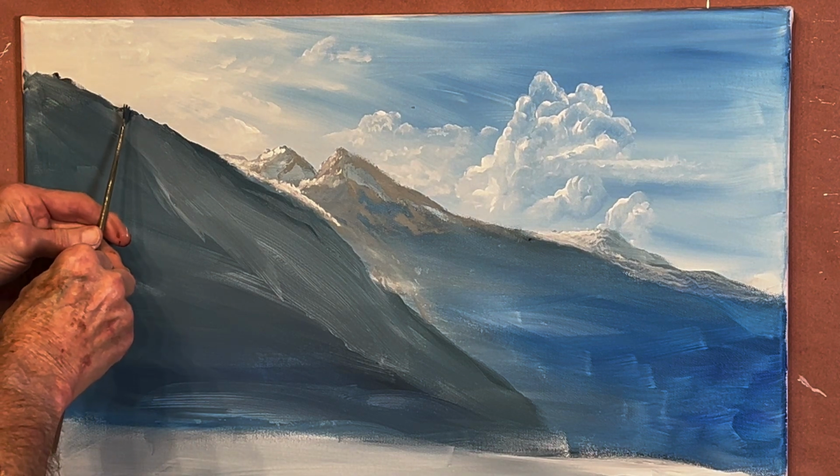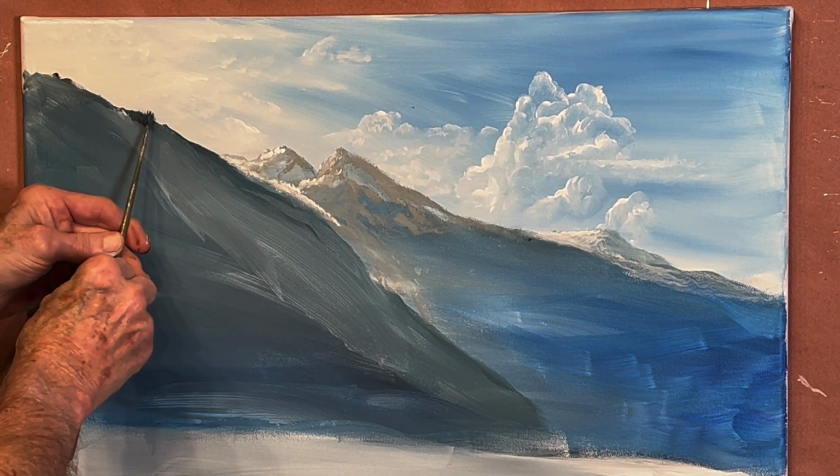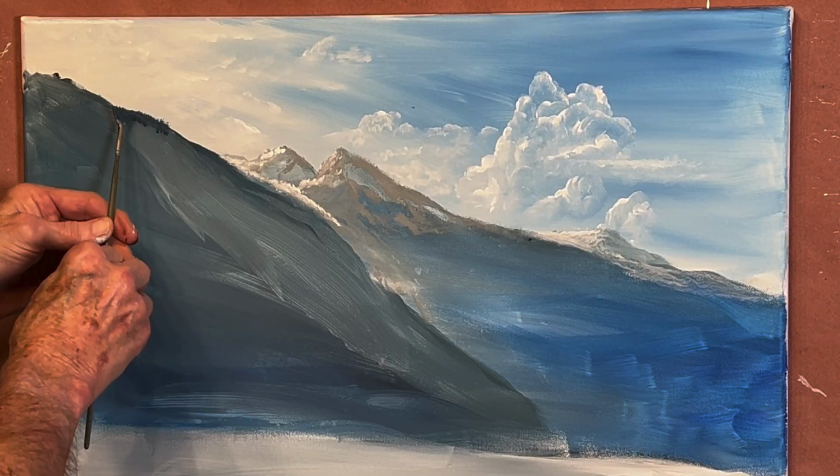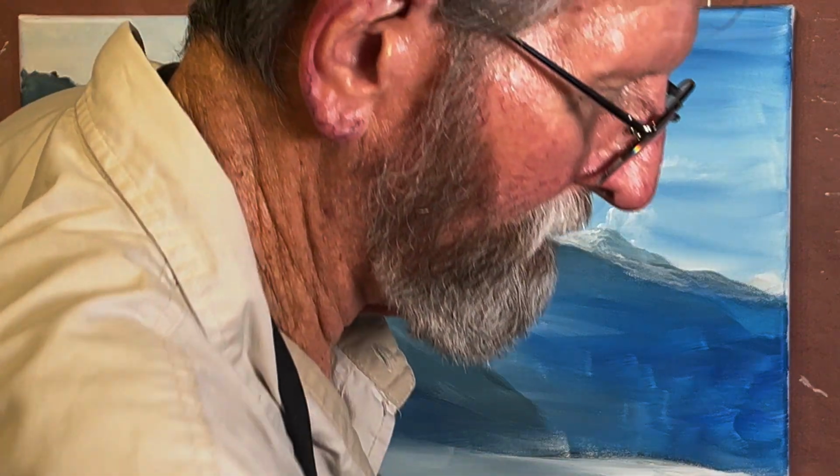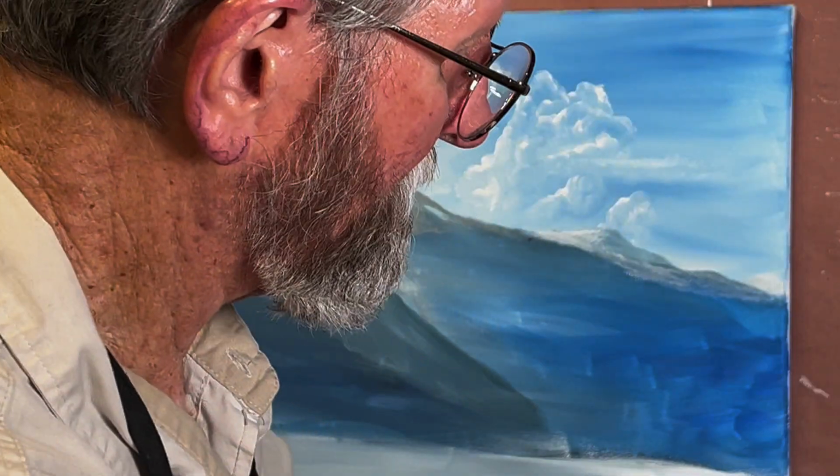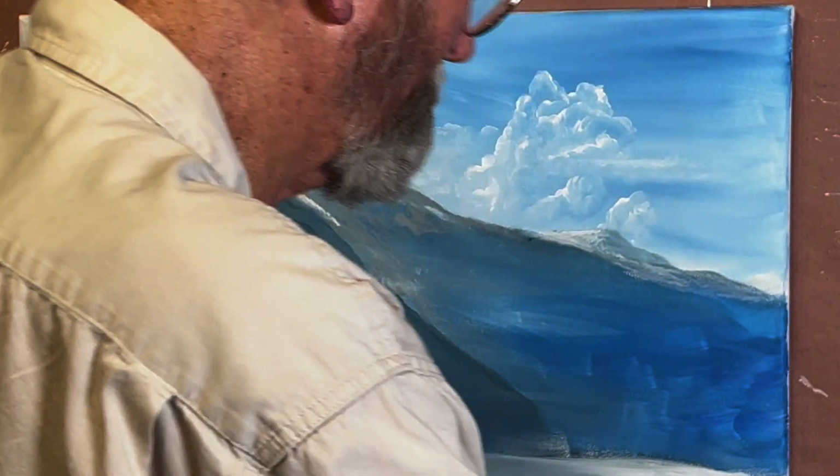Now, the tops of these mountains over here, they're kind of jagged, and I've got the wrong brush for that. Let me get this filbert.